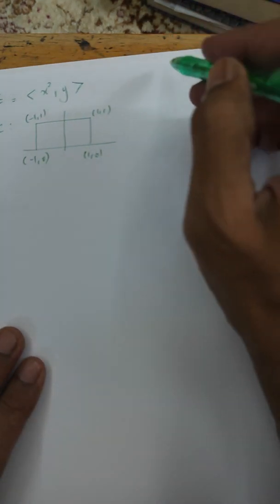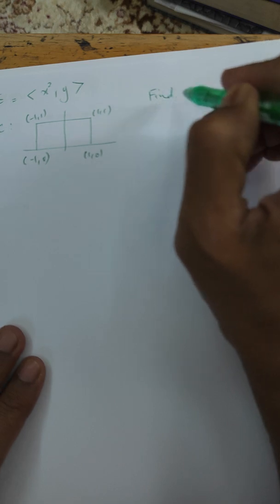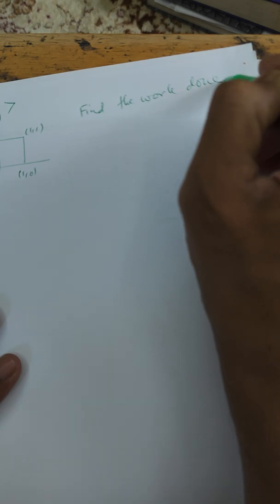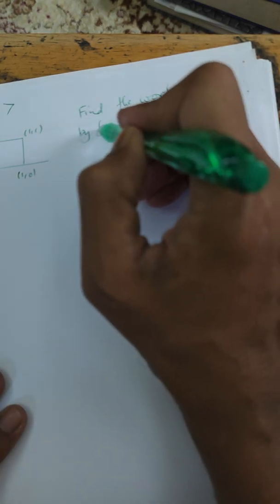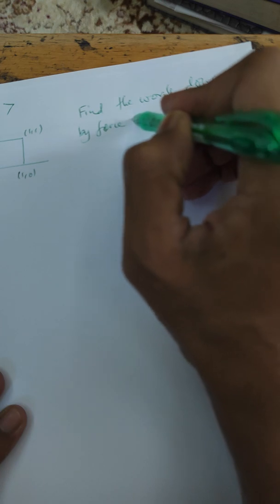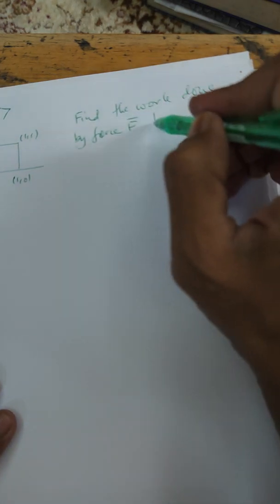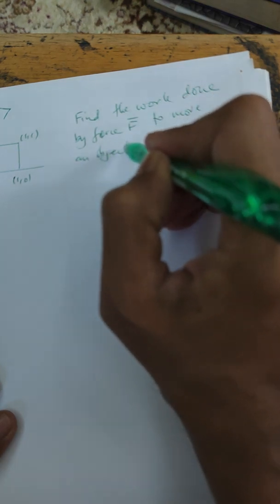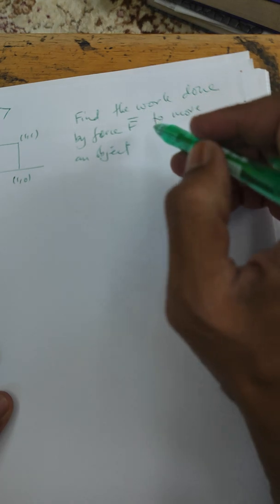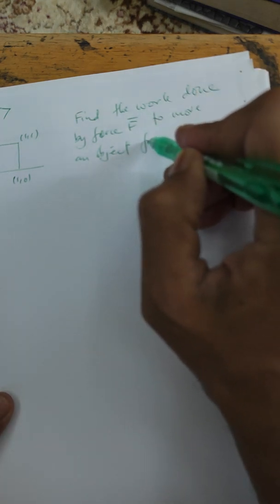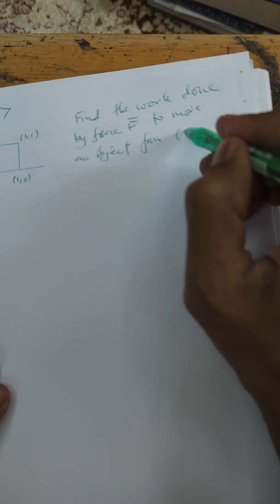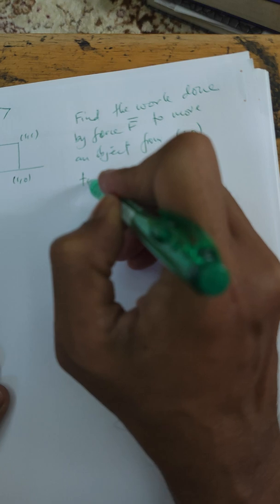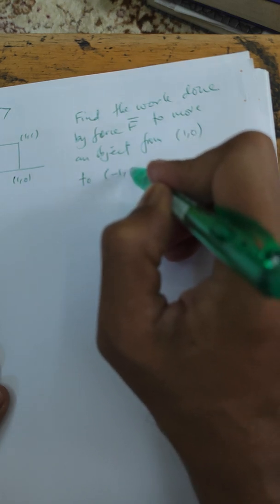So the question is, find the work done by force F to move an object from (1, 0) to (minus 1, 0).